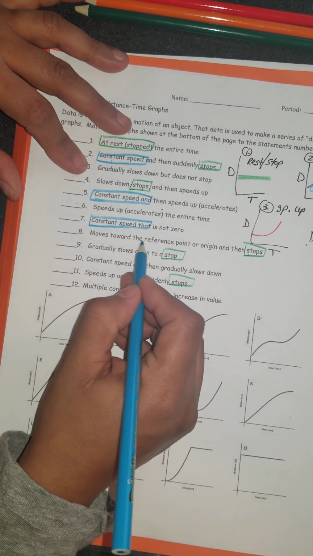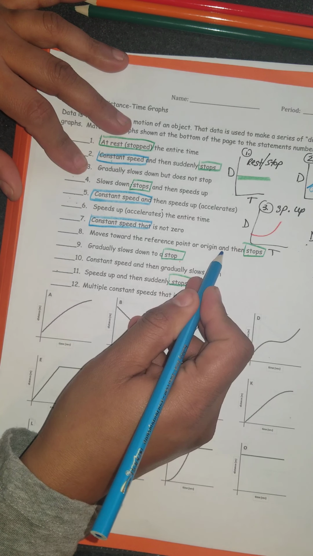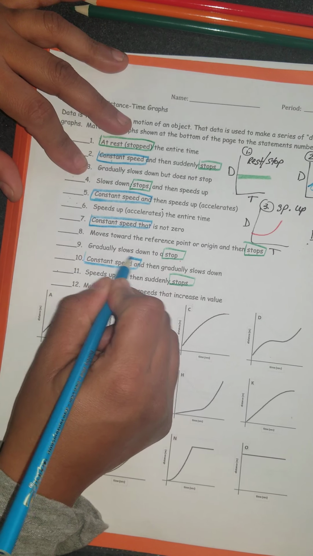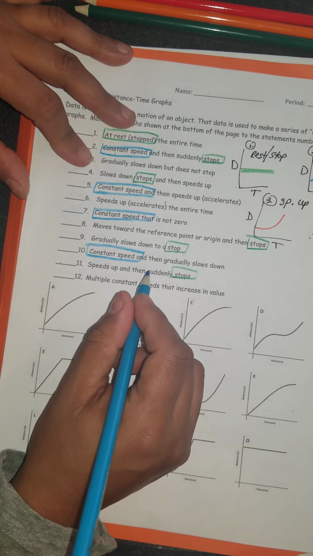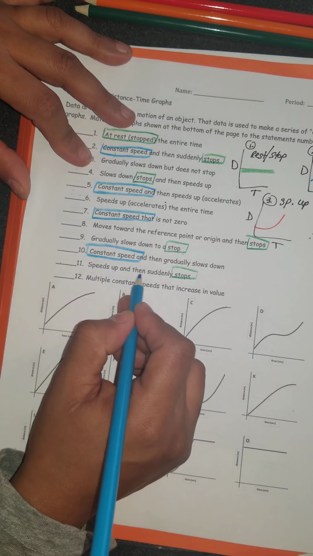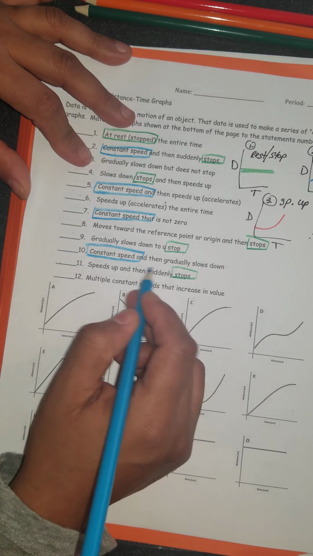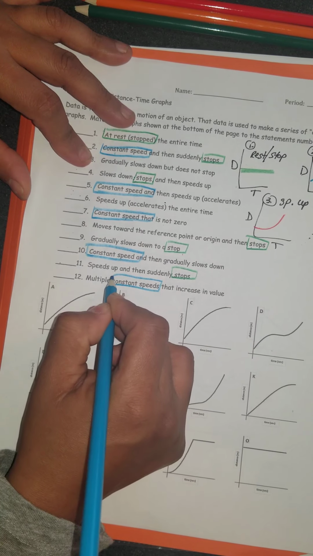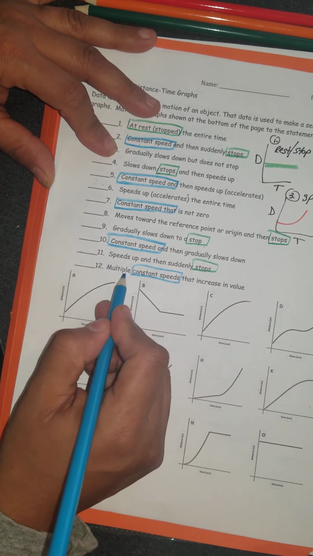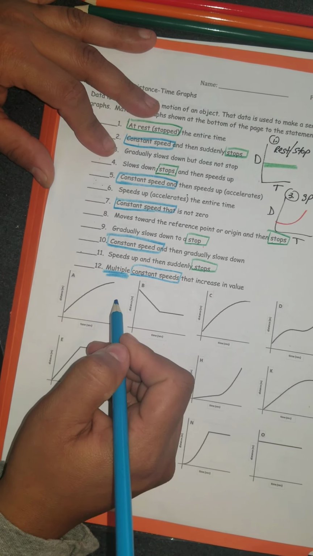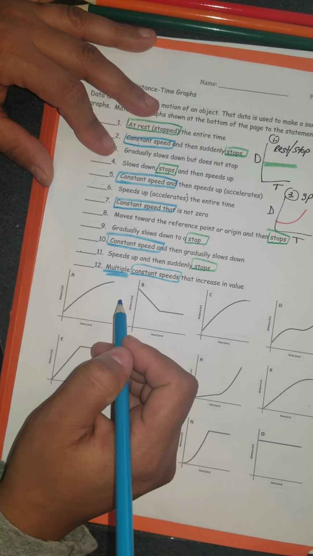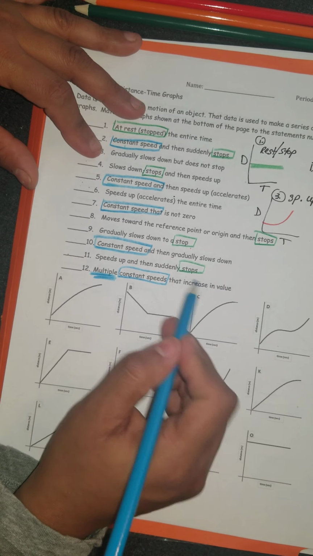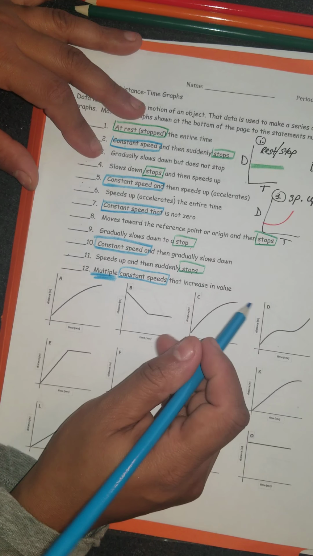Number 8, no. Number 9, no. Number 10, yes. Number 11, speeds up then suddenly stops. No. Number 12, multiple constant speeds. Not only is it constant speed, but it's multiple. So that's going to be multiple lines. Not only that, that increase in value. Okay, so we'll see that definitely in a little bit.